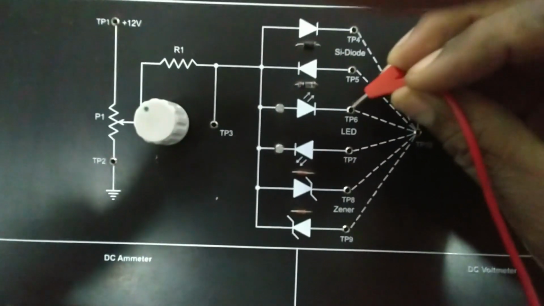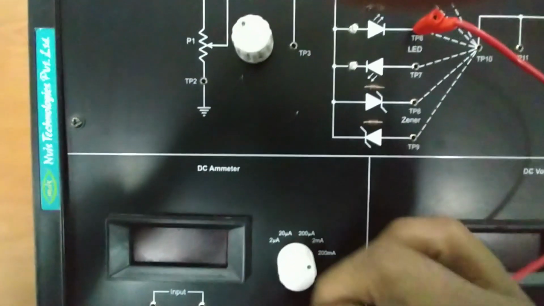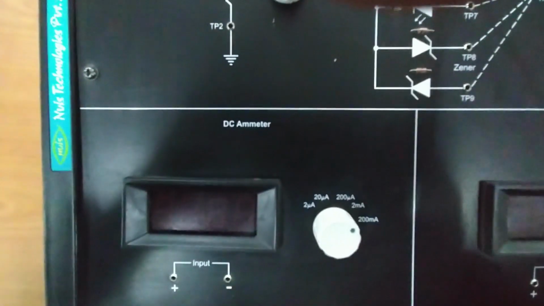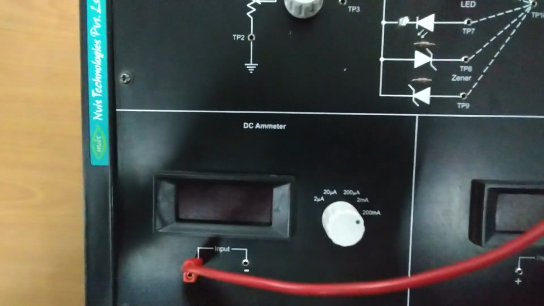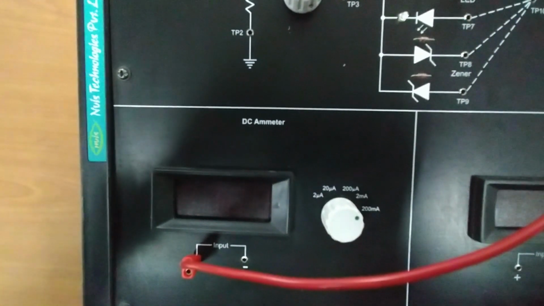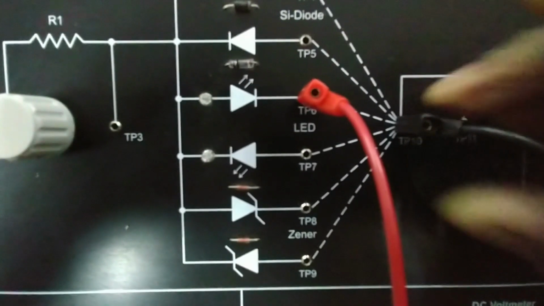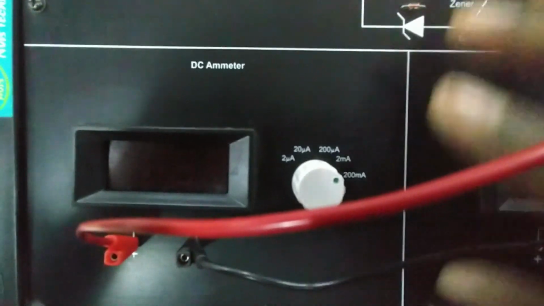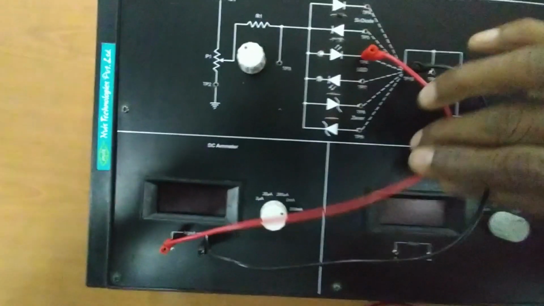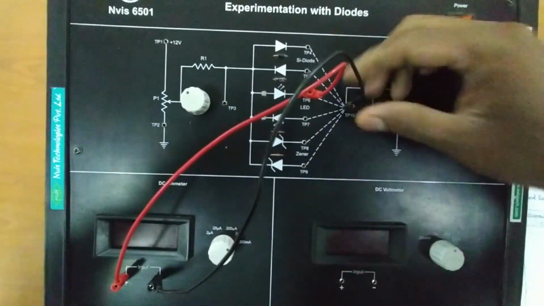First I take test point TP6 and connect it to the ammeter here. Now I connect TP10 to the other terminal of the ammeter. Okay, the 2 terminals are connected between TP6 and TP10.